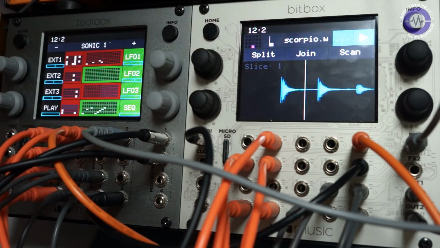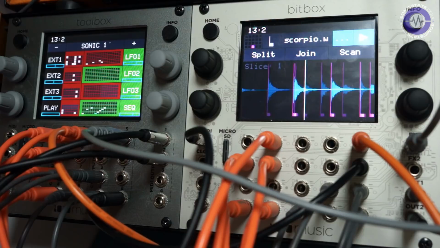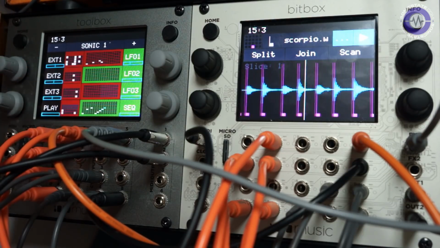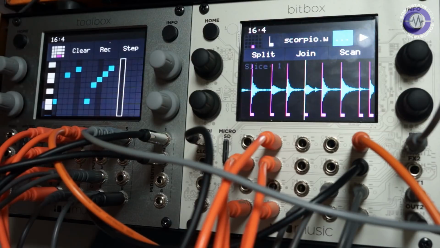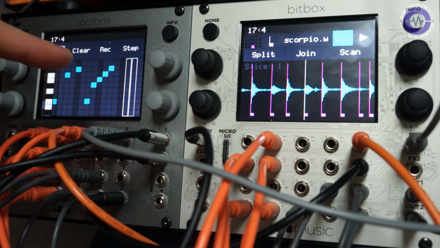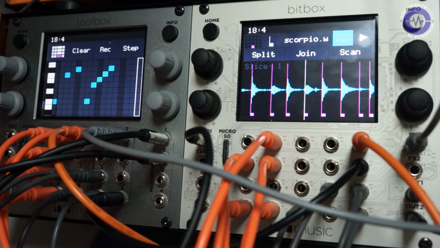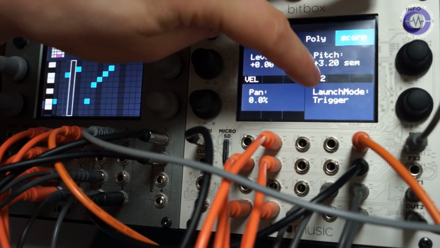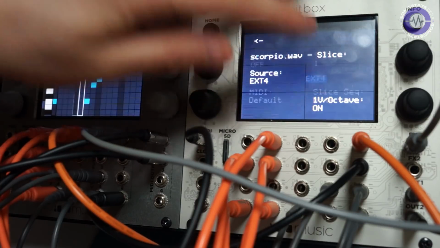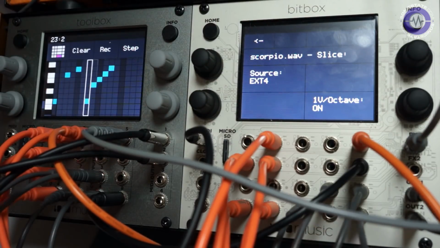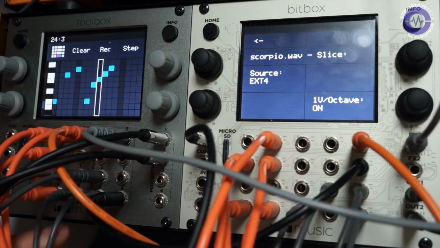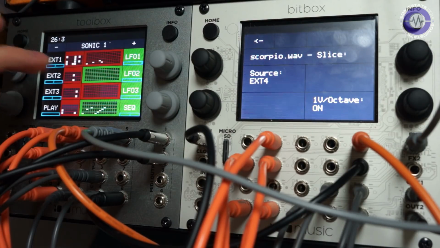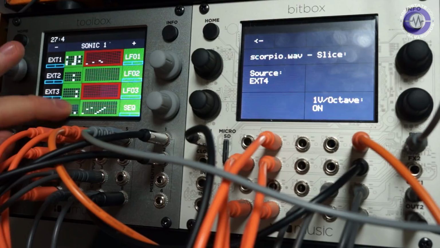So you just literally scan it, and then because I'm using this pitch sequencer here, I can resequence the break quite quickly. And all I need to do is go in here and select slice, and then select external 4, which is the output from this 4th sequencer on here. So that's quite a nice way of working with the samples. So all together.